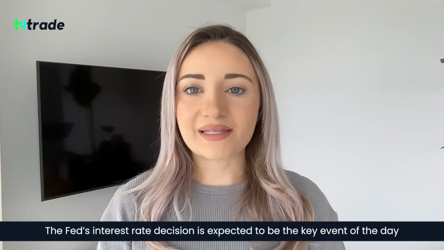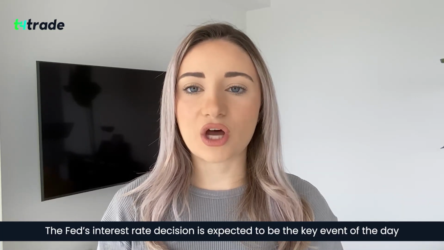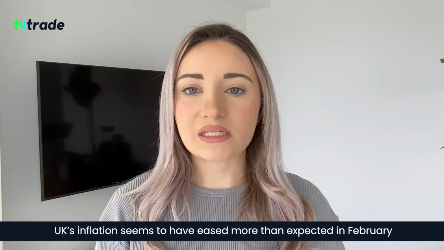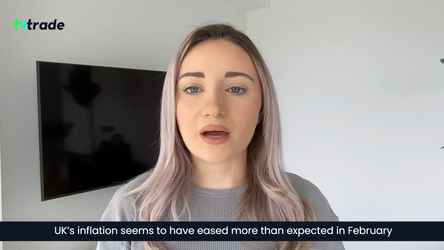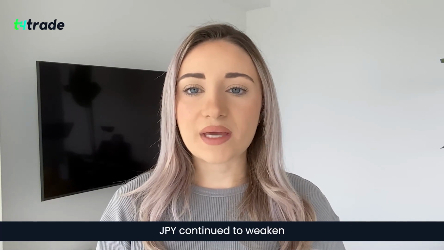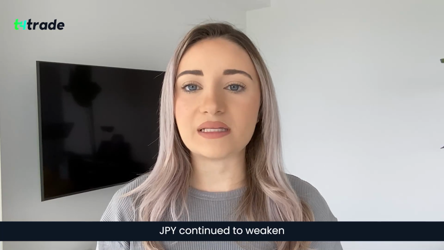The Fed's interest rate decision in the late American session is expected to be the key event of the day. UK's inflation seems to have eased more than expected in February, weighing on the pound. JPY continued to weaken as a possible normalization of the BOJ's monetary policy seems to be delayed.